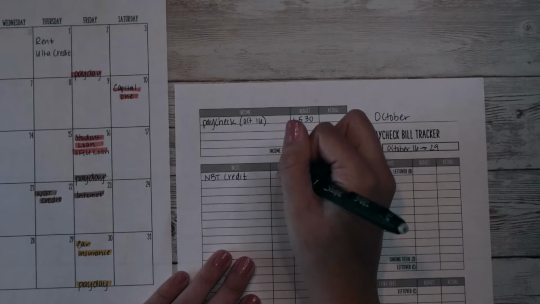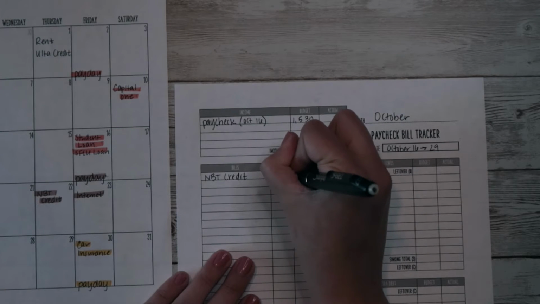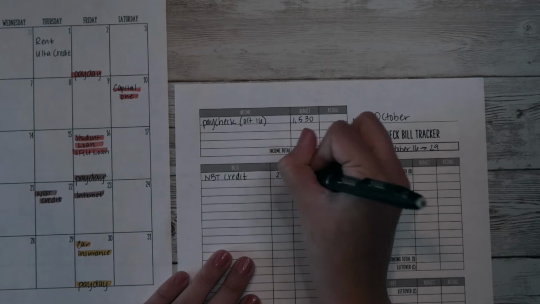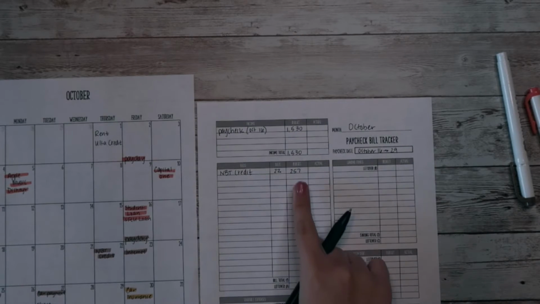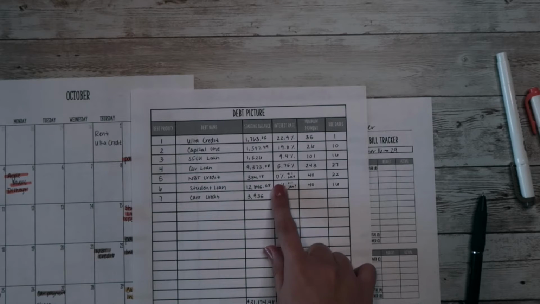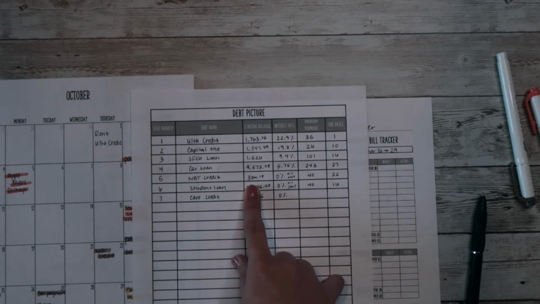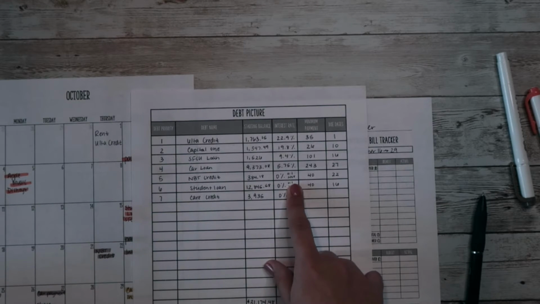And that comes out on the 22nd, and that we are budgeting $257 for. So I do want to explain this a little bit. Like I said, this MBT credit card has to be paid off by November 1st. So that means I have $384.18 to pay by November 1st.